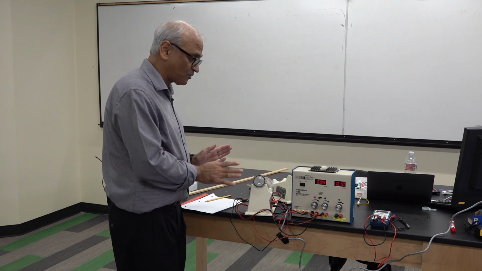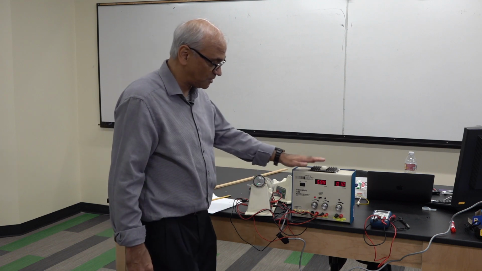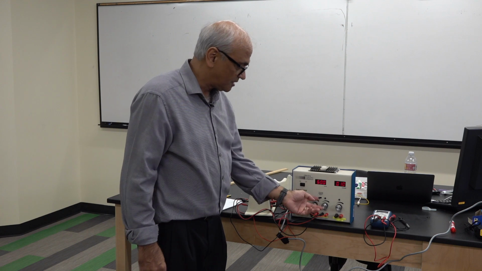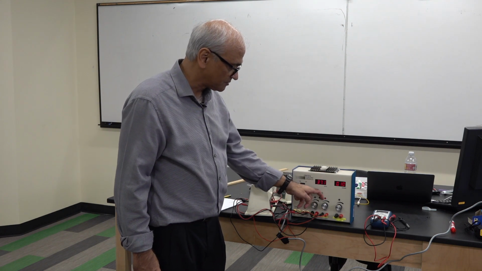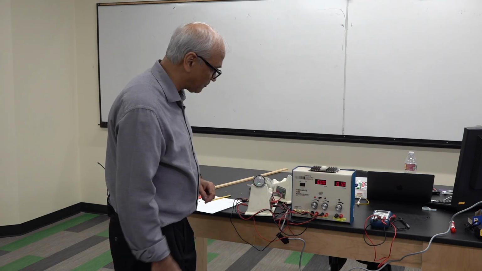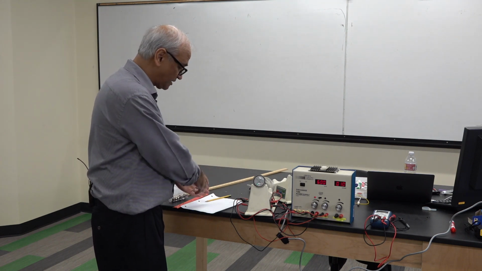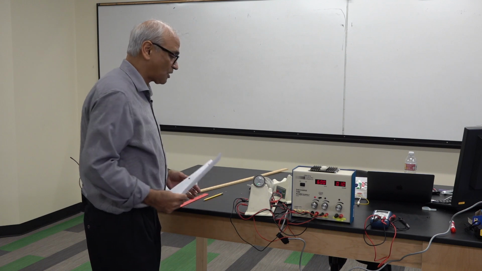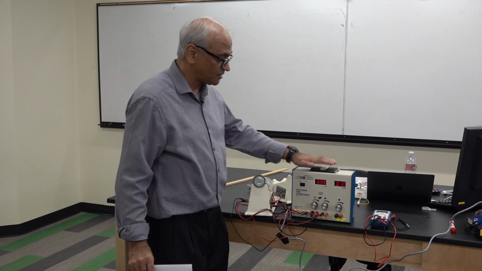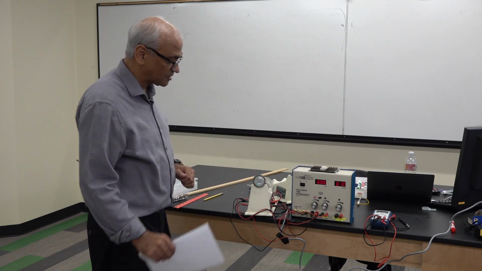So for this, we are already done because all we needed was the accelerating voltage, then the deflecting voltage, and also the filament voltage, and then we need those numbers. So the main thing was that we also used a high voltage power supply.